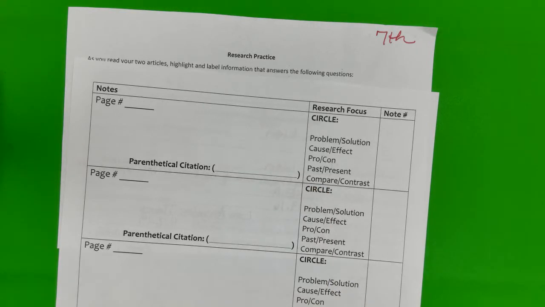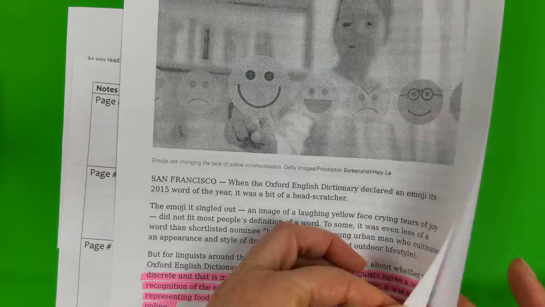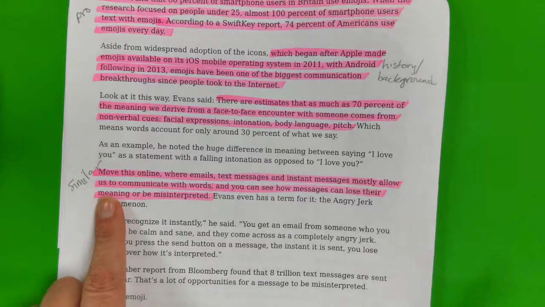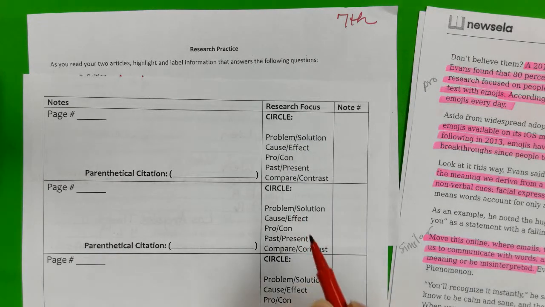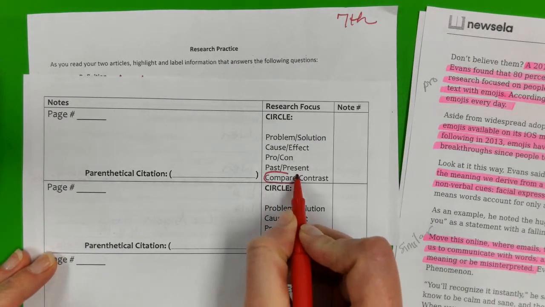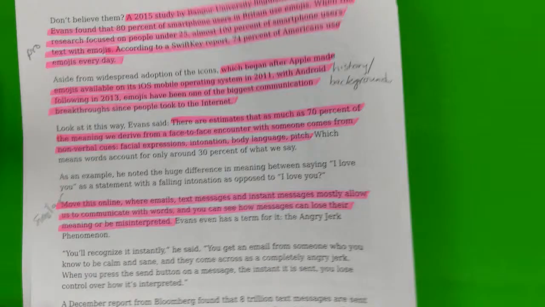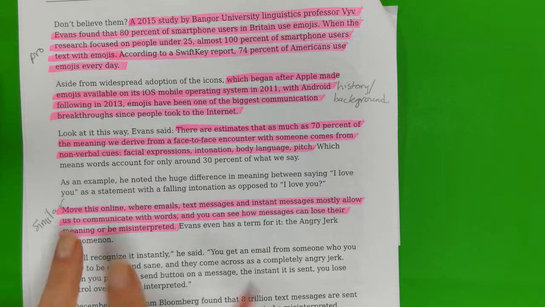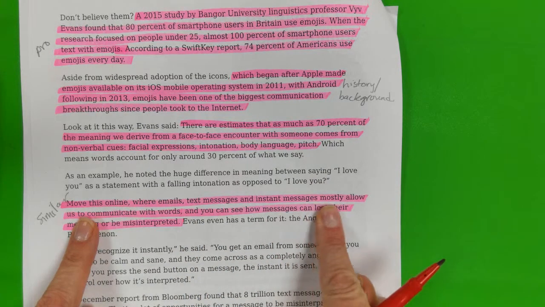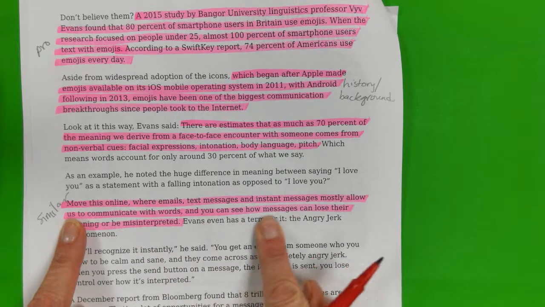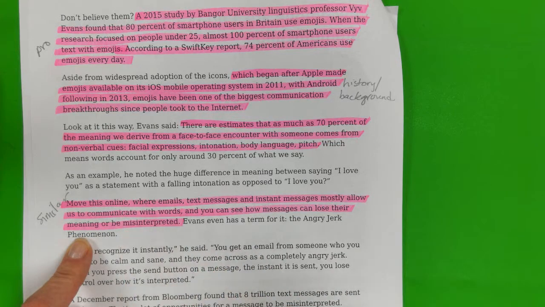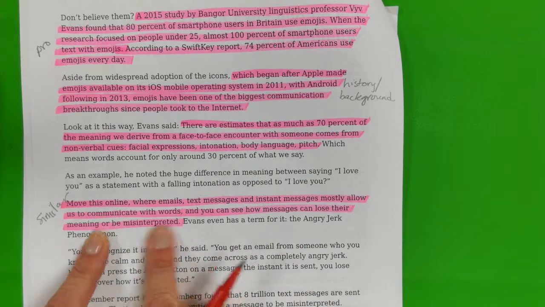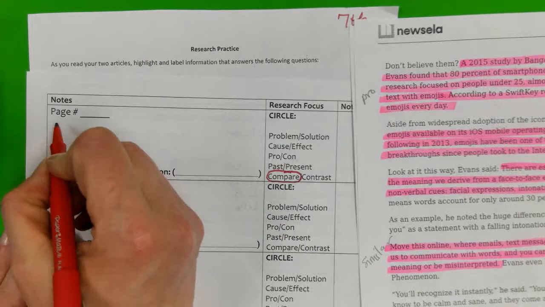So I'm going to see if I have any compare and contrast in this article. And I do. Right here, I have a similarity. Okay, so that's a compare. So I'm going to circle compare, and I'm going to copy word for word. "Move this online where emails, text messages, and instant messages mostly allow us to communicate with words, and you can see how messages can lose their meaning or be misinterpreted." So this is how, when we think about emojis, moving words online can be misinterpreted. So it's the same. So open quotes.